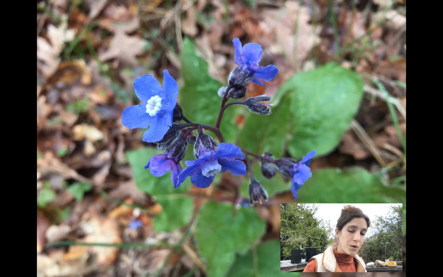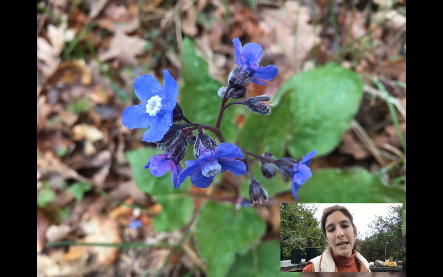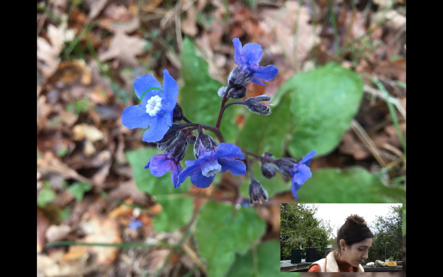Cool. Here's another look. This is a really beautiful native member of California that I also saw at Gray Falls the other day. This is called Cynoglossum grande. And this one very clearly has that nice corona. See it right there.